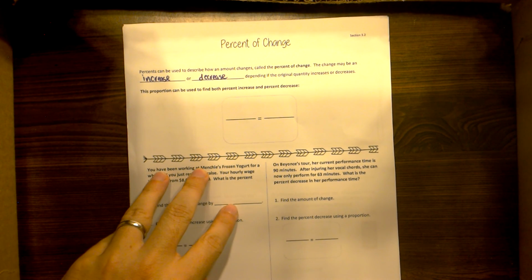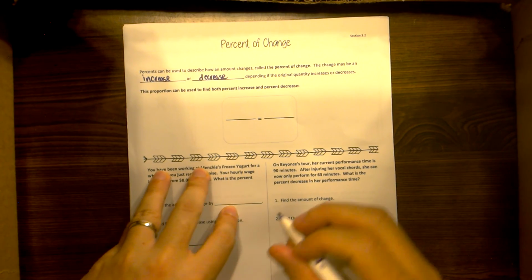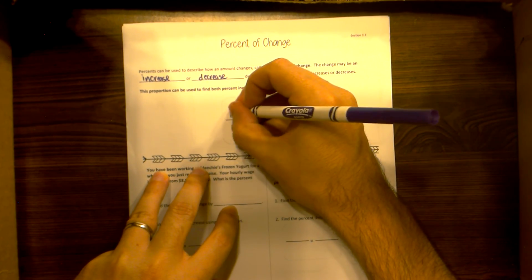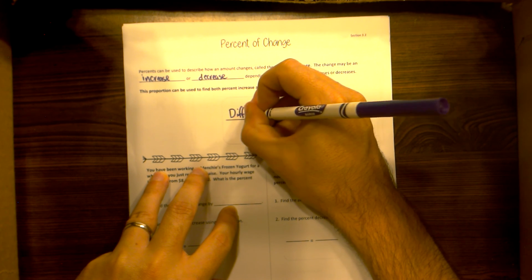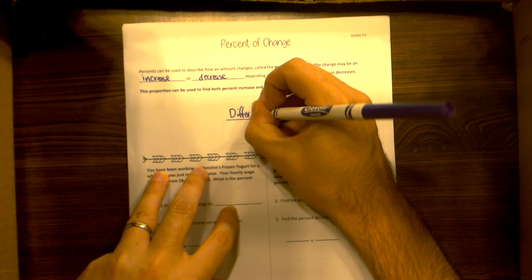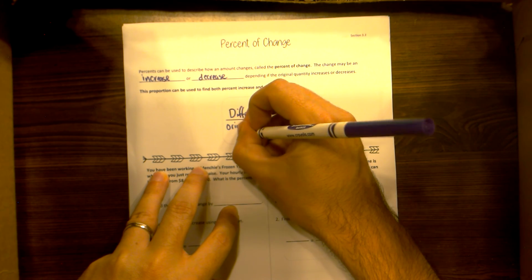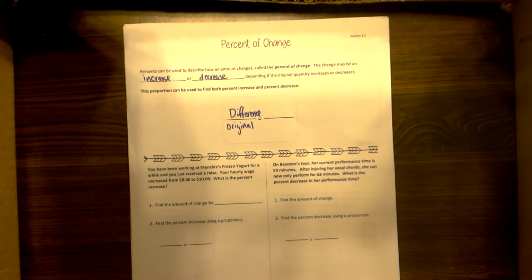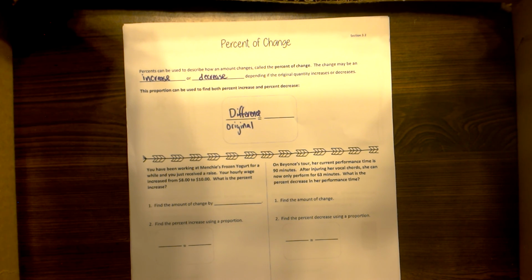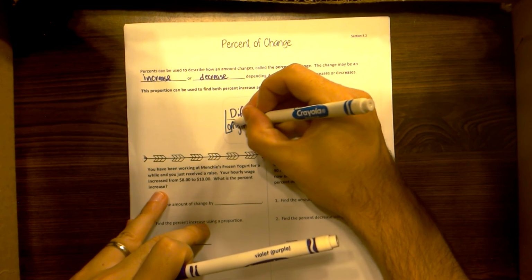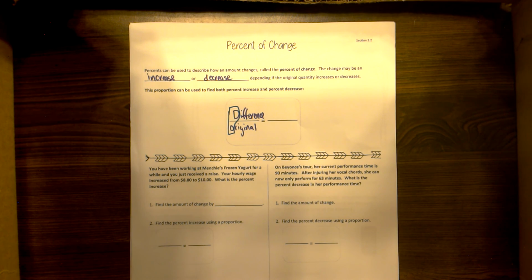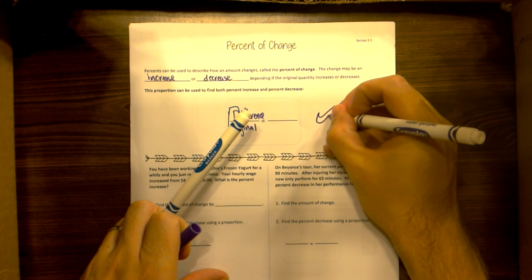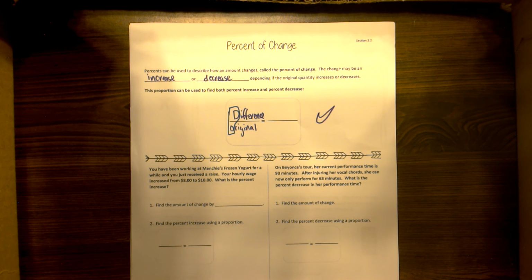Now, we remember the percent of change by a special proportion. We call it the difference over original. Now, the difference over original, we remember that because it is the just do it proportion, which is the wonderful slogan of a famous shoe brand.